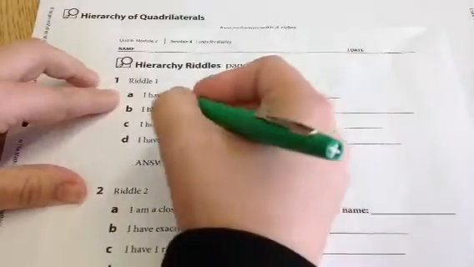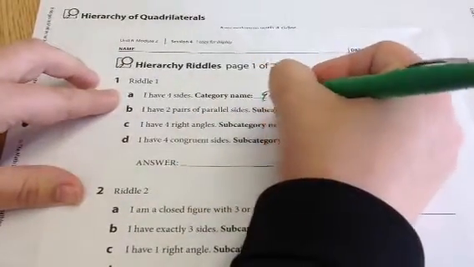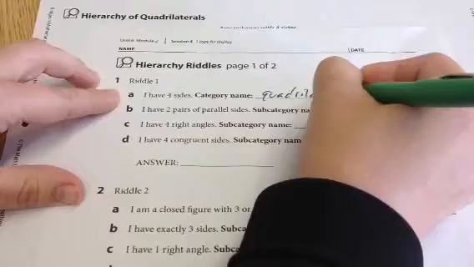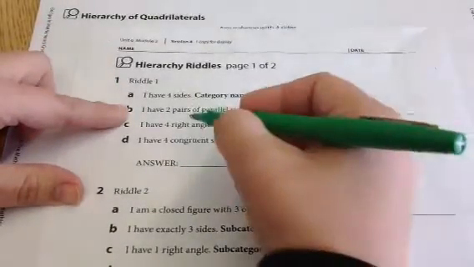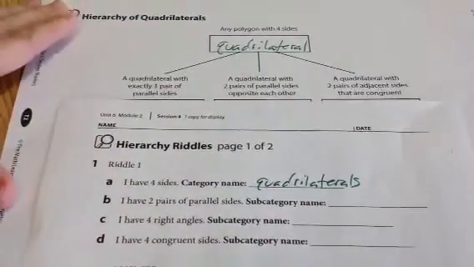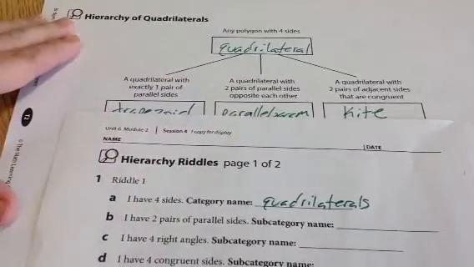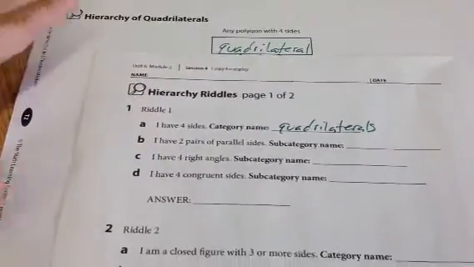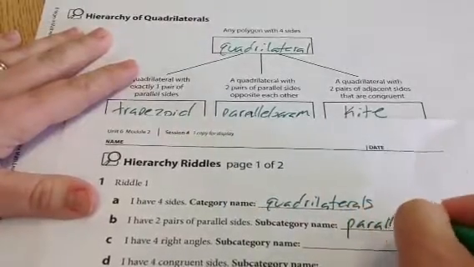So the first clue is I have 4 sides. So that category would be a quadrilateral. All quadrilaterals have 4 sides. Our next clue is I have 2 pairs of parallel sides. So we could look at our hierarchy chart, so we know that would have to be a parallelogram, which has 2 pairs of parallel sides. So we would write parallelogram.